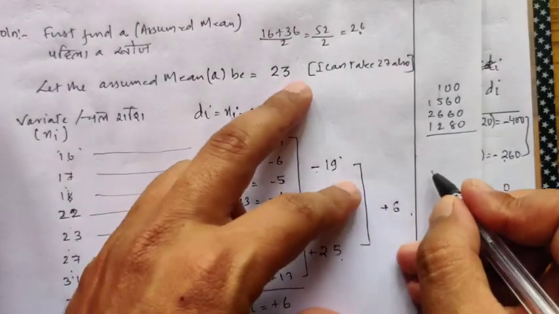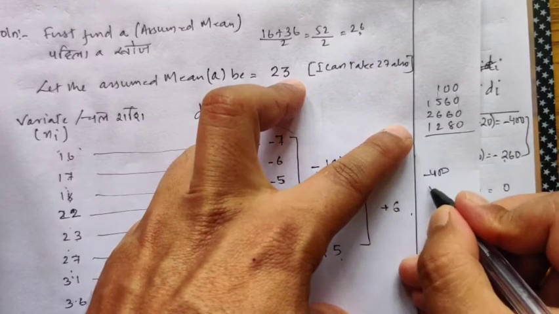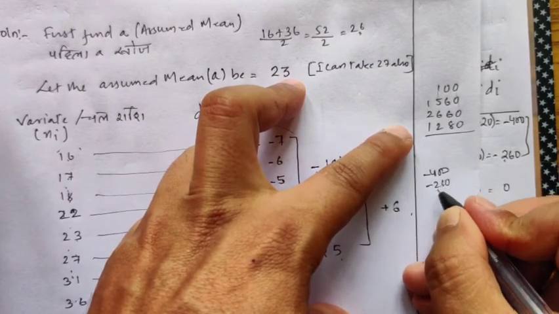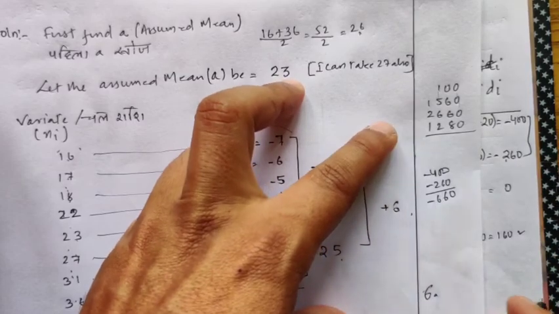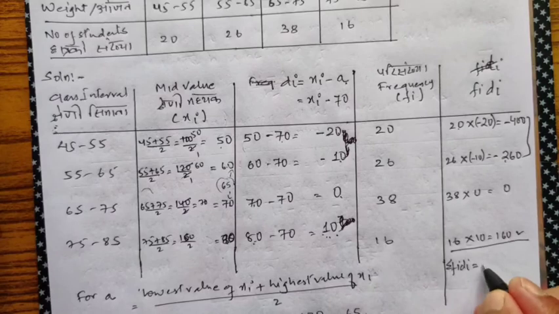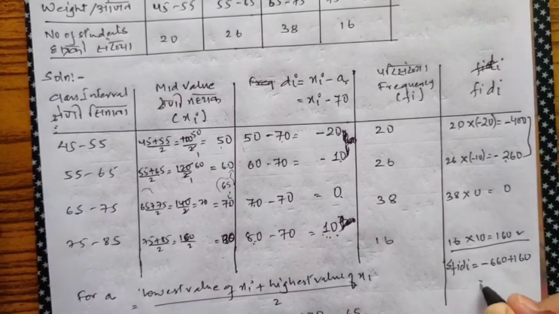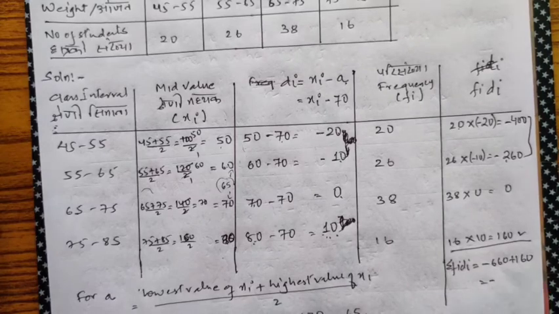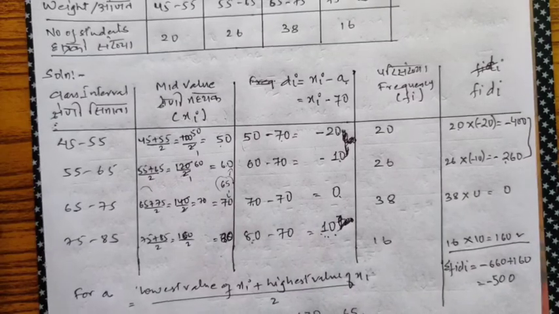Yes, minus 400 and minus 260. Both are minus, so minus 660. You can draw a line out here. Minus 660 plus 160. Minus and plus, you will subtract. The minus sign is more. 660 minus 160 is 500, so minus 500.